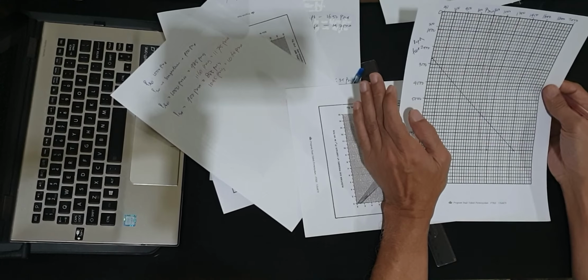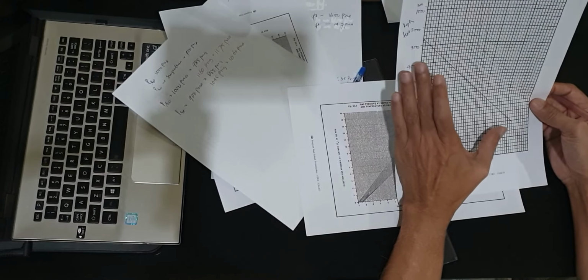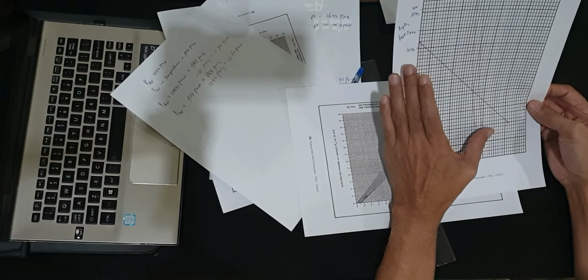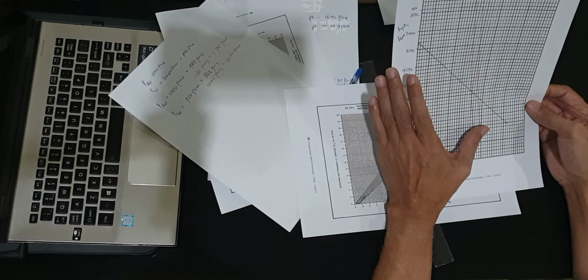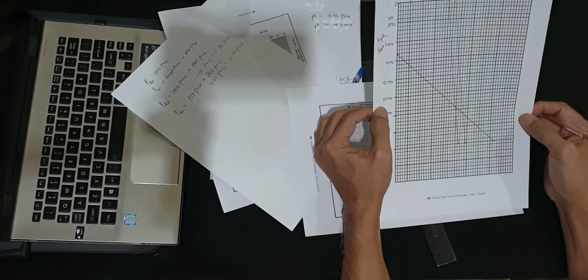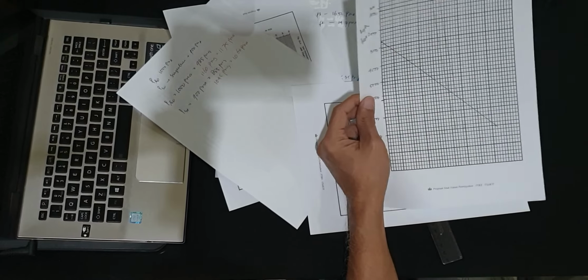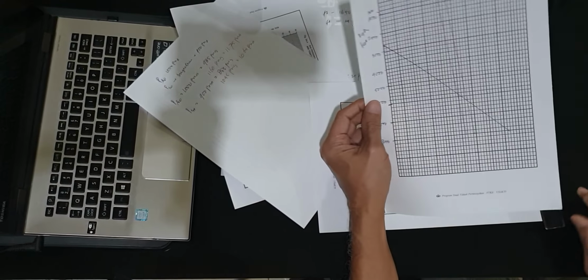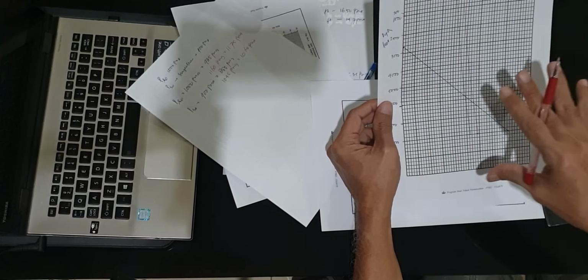So we continue next week. If you don't understand it, let me know. So the homework is a picture of this one, and then place it on the assignment that I will give you. Okay, a picture of this one.